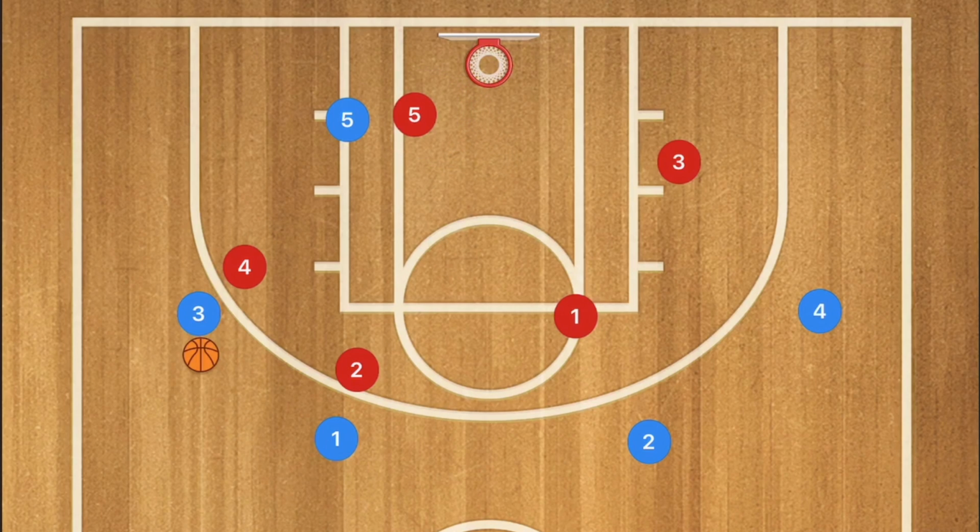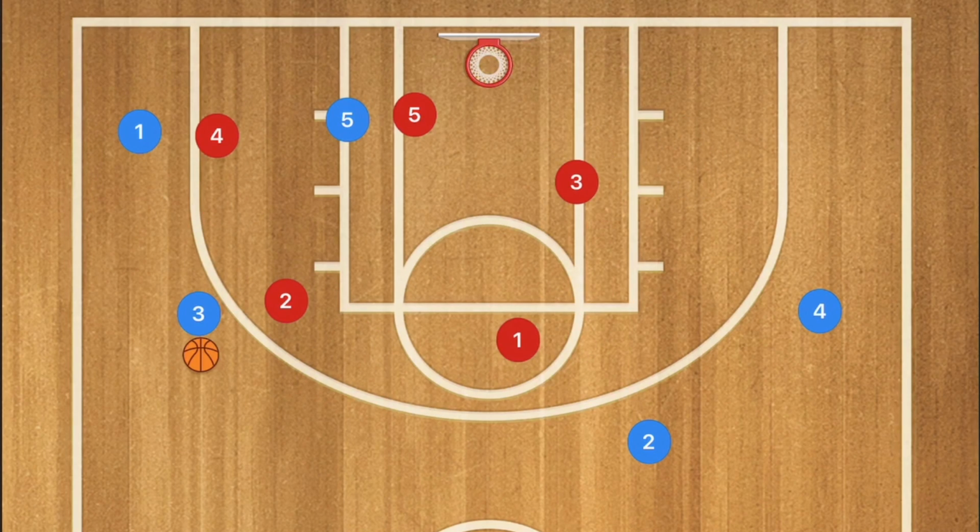So basically, we're going to have player 1 go and pass to player 3, and player 1 is going to then pop out to that wing, which he may just be wide open there if player 4 doesn't swing over, and that's how the defense should swing. Depending on how fast the defense is, he may have that open three-point shot.